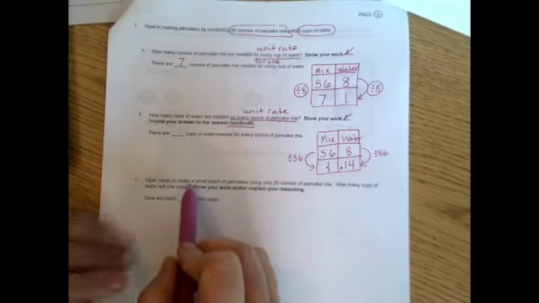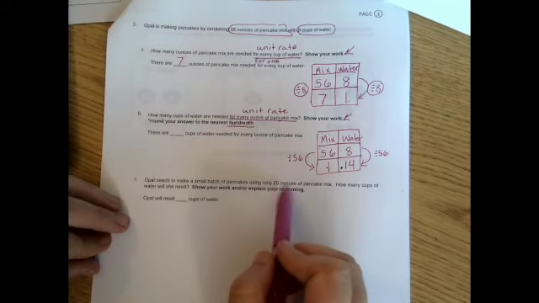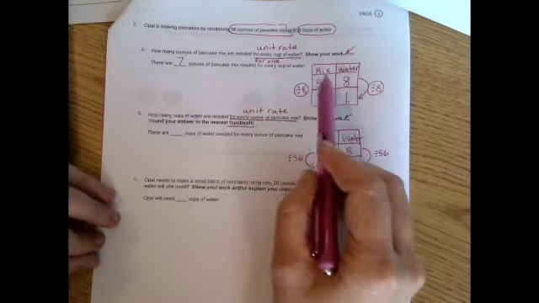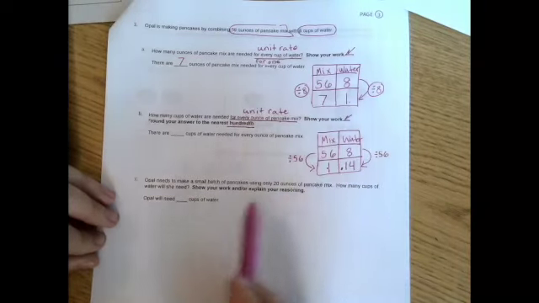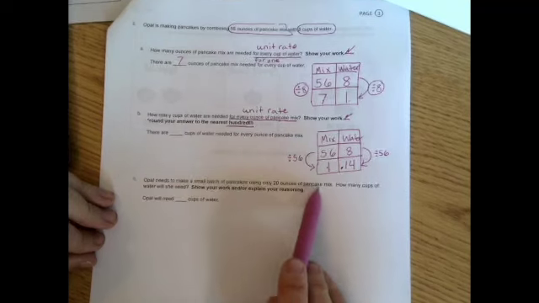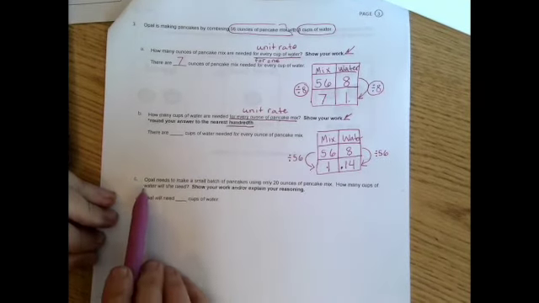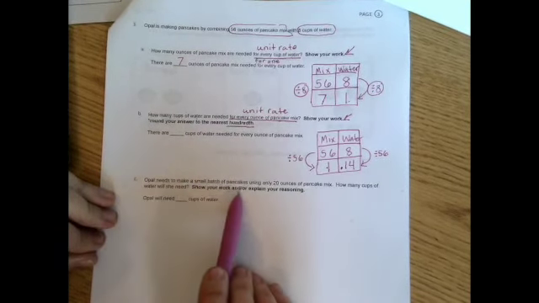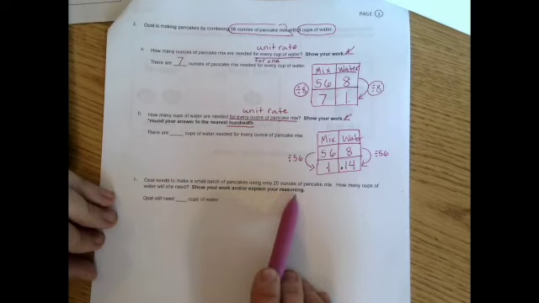All right, last one. Opal needs to make a small batch of pancakes using only 20 ounces of pancake mix, because remember, a single batch mix uses 56. So 20 ounces of pancake mix. How many cups of water will she need? Show your work and or explain your reasoning.